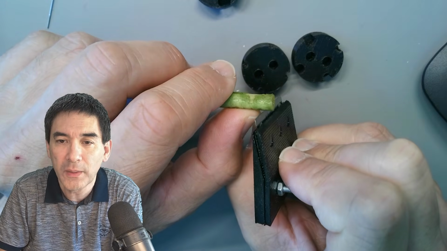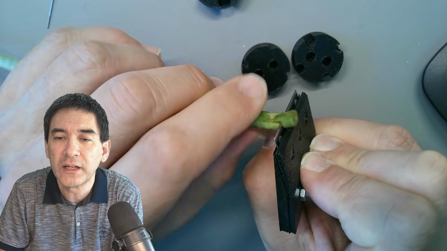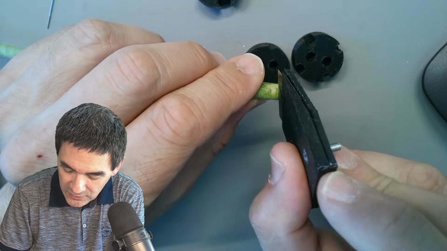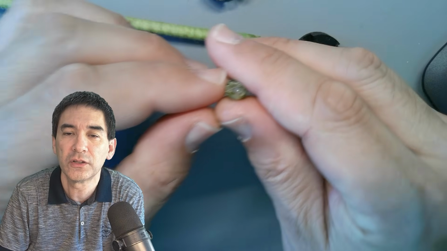So what I'm going to do now is cut a piece off here and put it under my stereo microscope to show this to you. I'm using a sharp razor blade now to cut it off. Here we go. Okay, let's put it under the stereo. You can already see it over here.